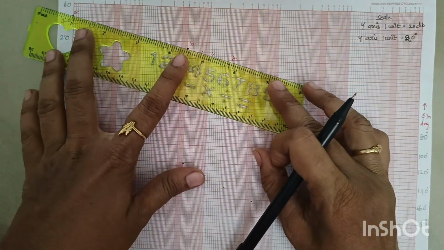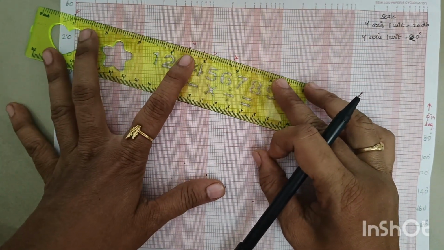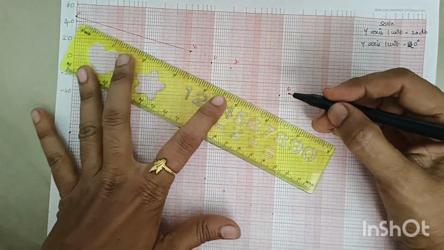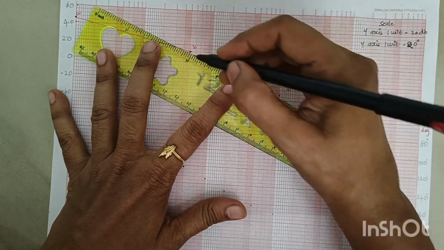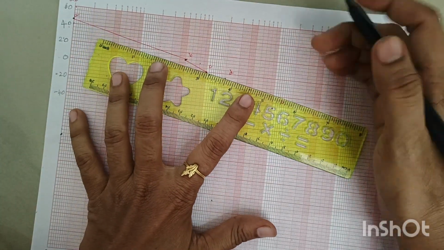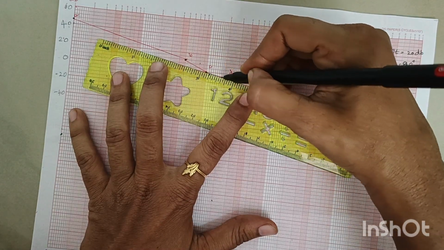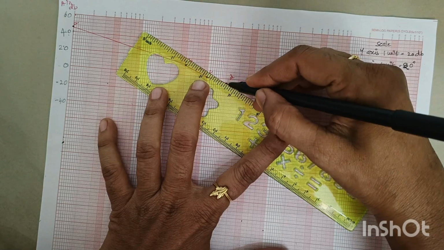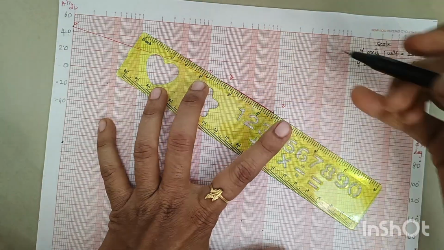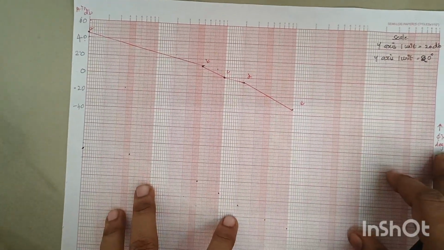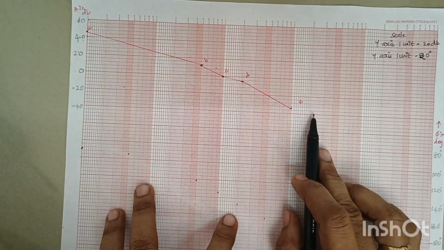Between A and B, join, and again between B and C, and between C and D, and finally D and E. Right, so this is the magnitude plot of the given Bode plot.